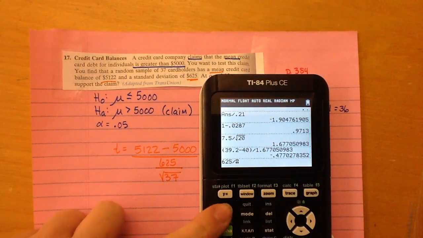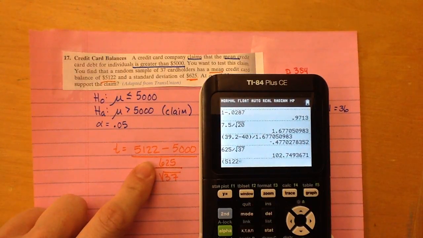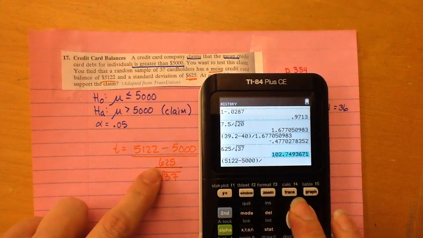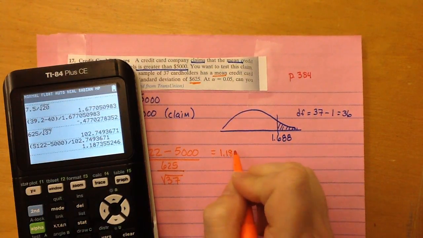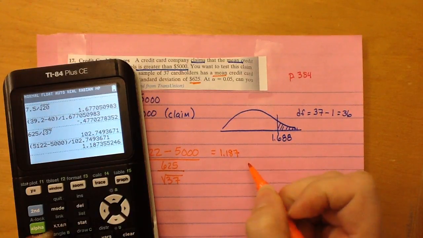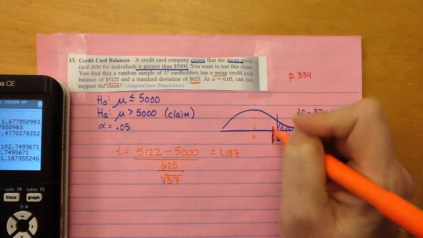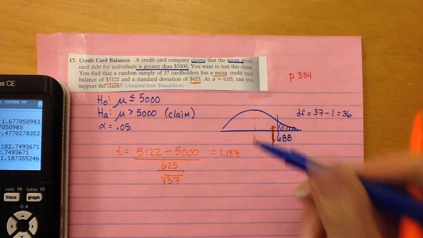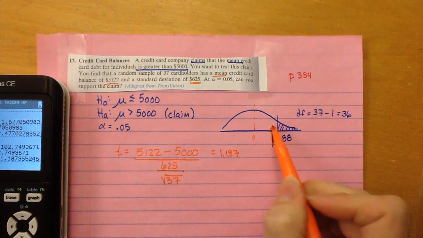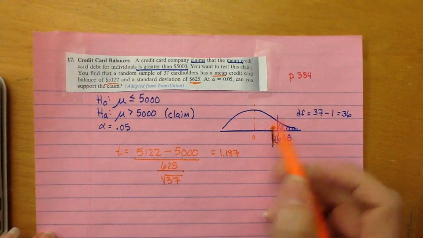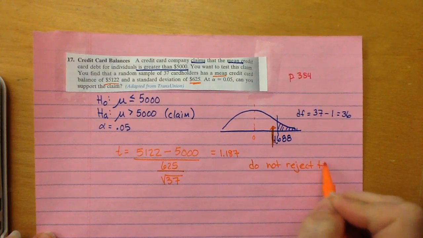625 divided by square root of 37. 5122 minus 5,000 divided by that number. My t-score is 1.187. Remember that zero's in the middle, so 1.187 is about there, since 1.688 is there. Since my standardized test statistic is in the clear, I do not reject H sub 0.